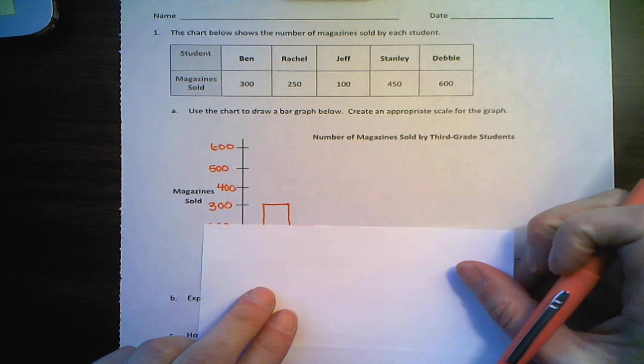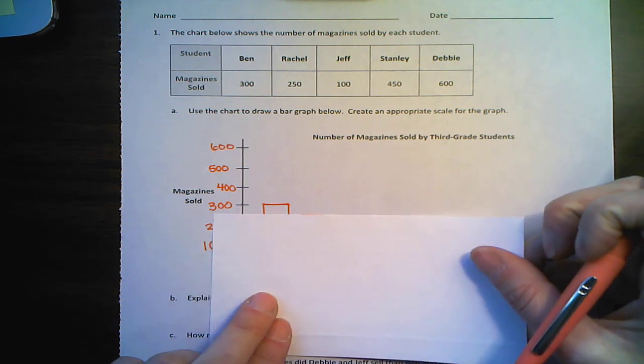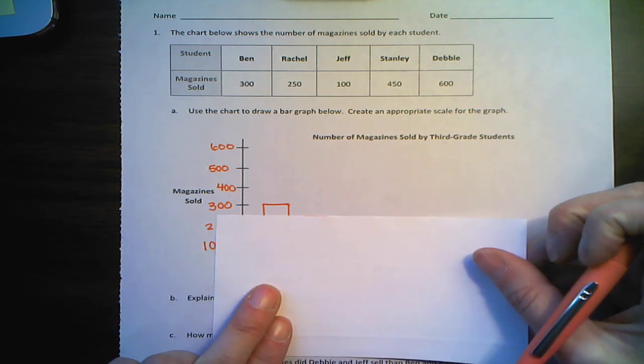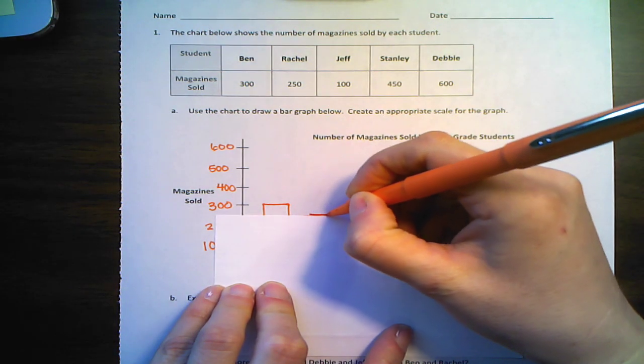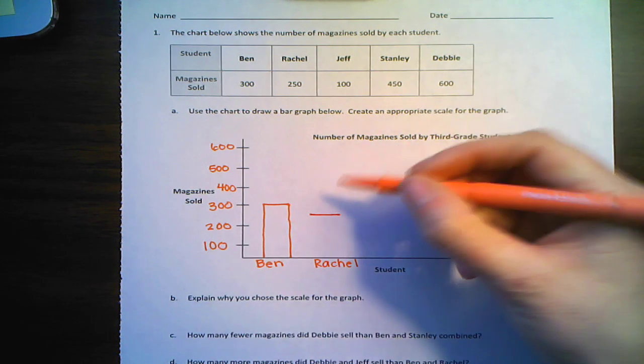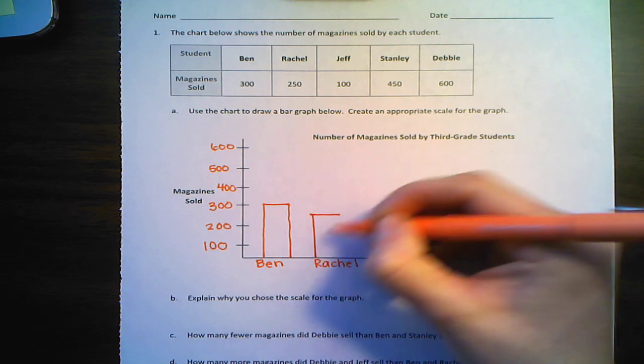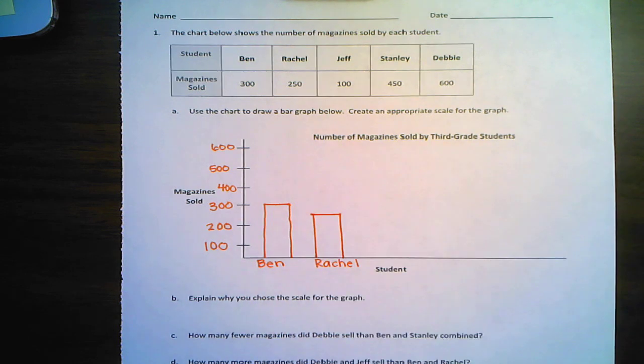So I'm going to do my very best to put this right in the middle of 300 and 200. And then make my mark over Rachel's name. Yes. And then draw my lines down. We've done bar number 2.